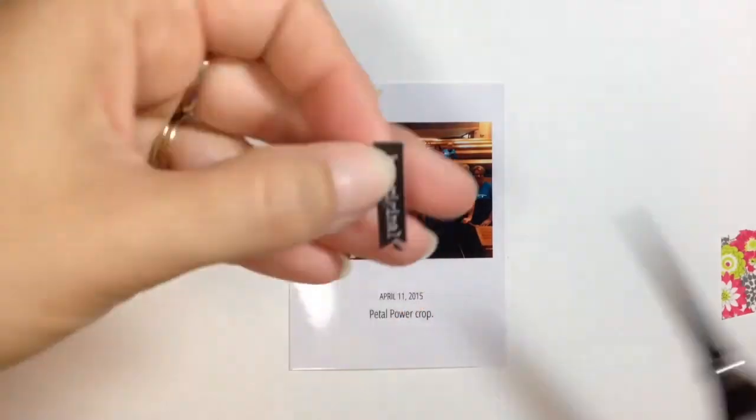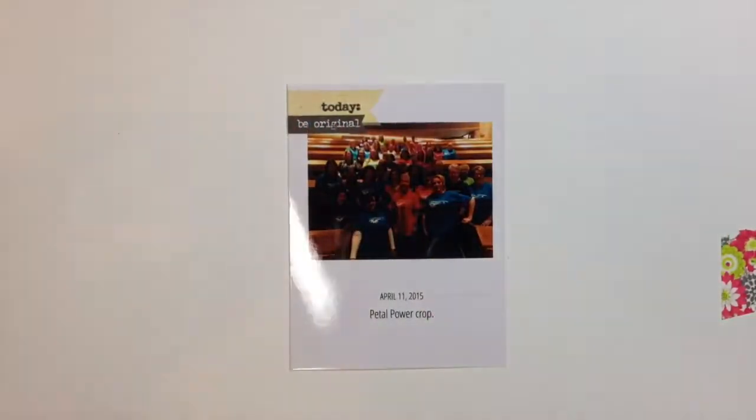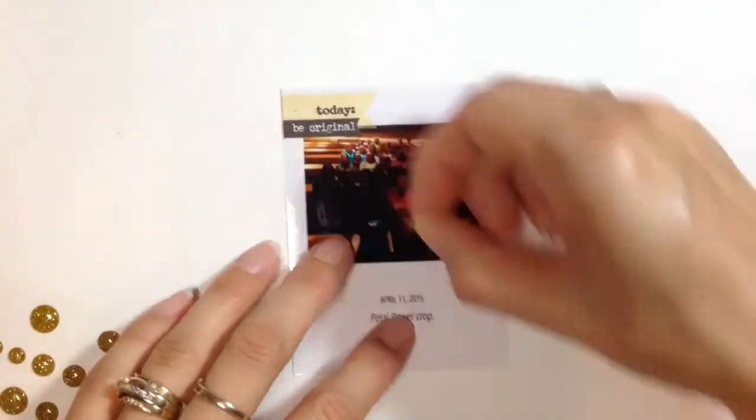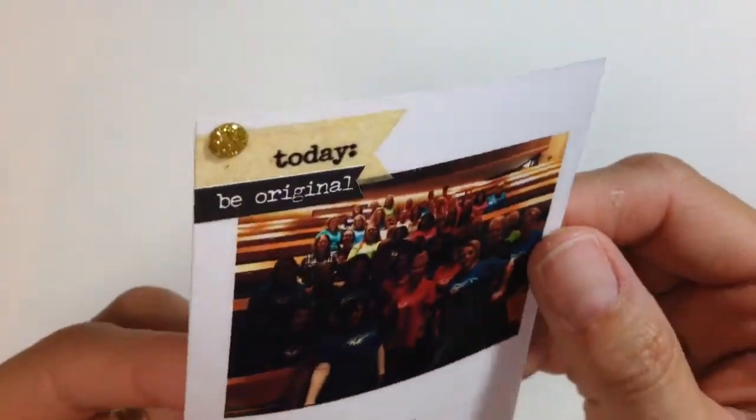So here, like I said, I'm just picking a little fishtail on that to match the little washi tape today. And then I'm going to add here a little enamel dot that's gold sparklies, and I got that from Michael's as well. So there's a close-up, and it just says today be original.